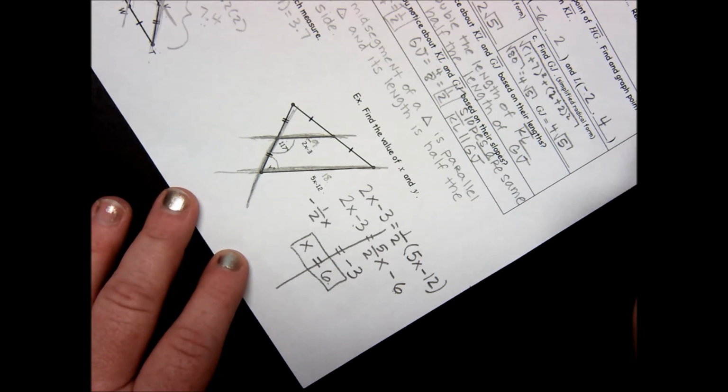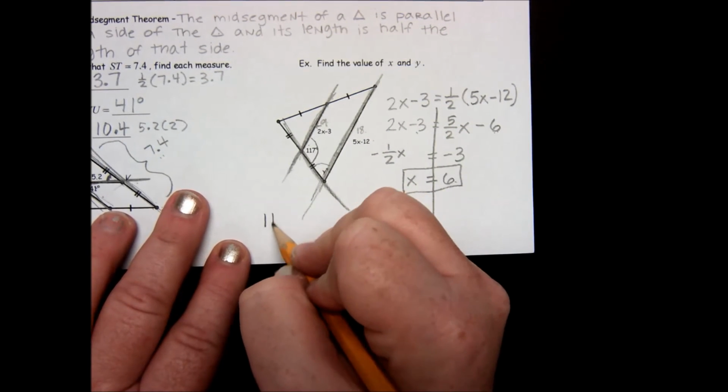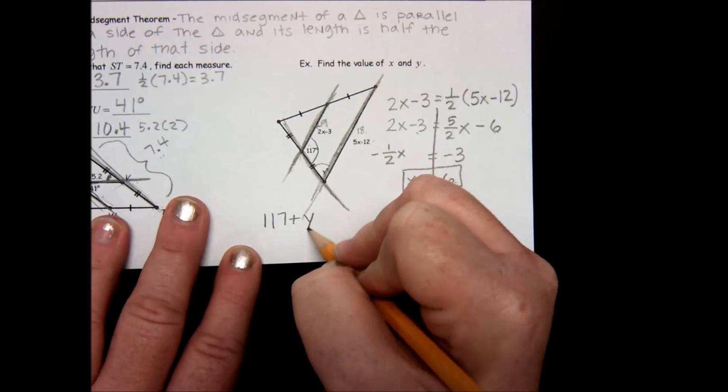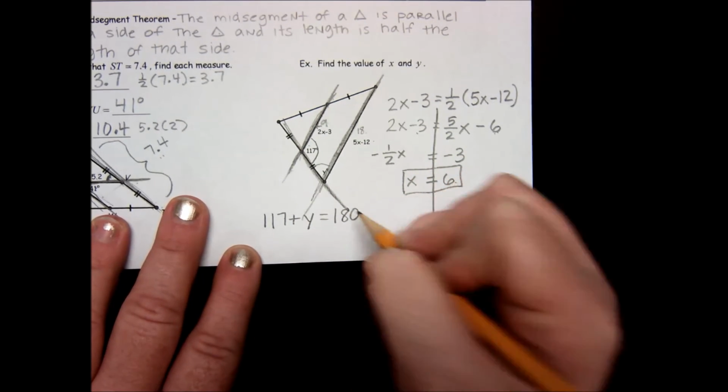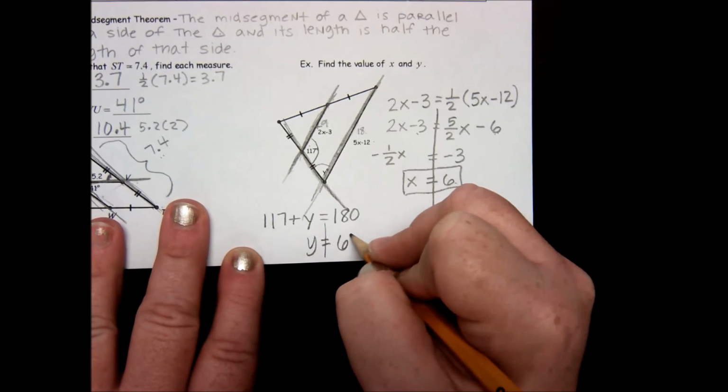Well, they're same side interior, and I know that same side interior angles add up to be 180. So 117 plus y should equal 180. So if I subtract 117, I end up with y equals 63 degrees.